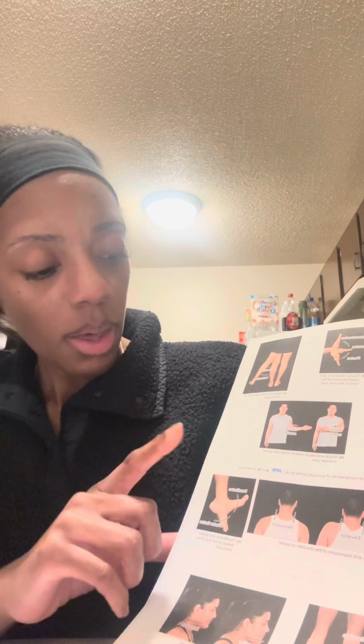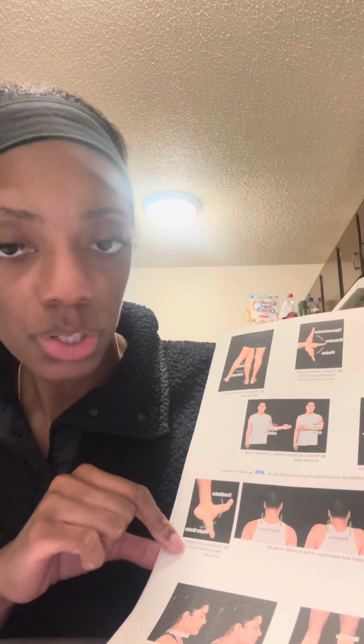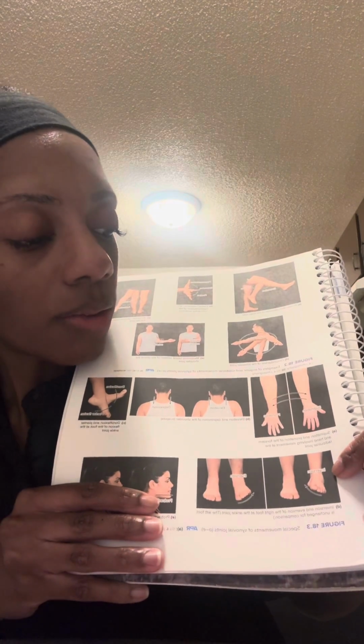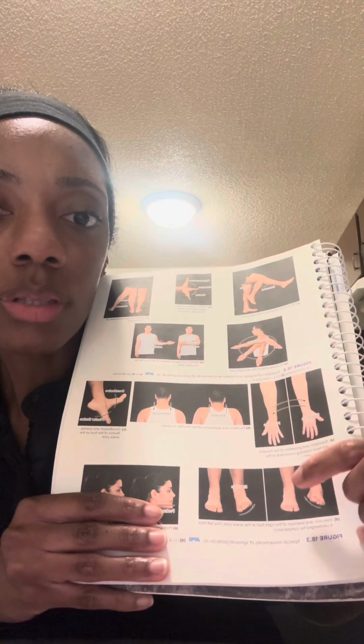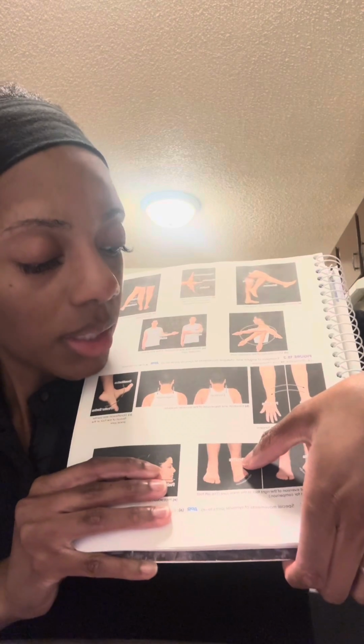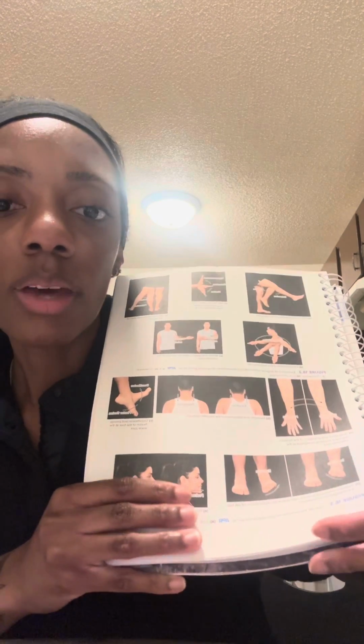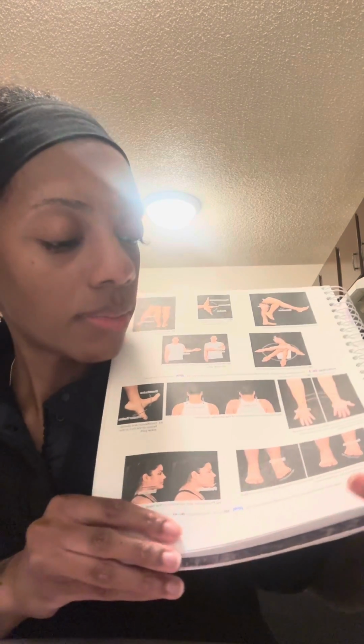And then you have dorsiflexion, moving that foot up towards the shin, and then plantar flexion is moving your foot down like you're pressing on a gas pedal. And then over here you have inversion. You're moving that foot in towards the other foot. And then eversion, you're moving that foot outward.